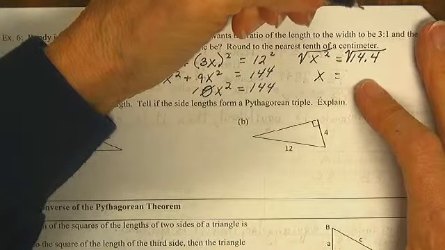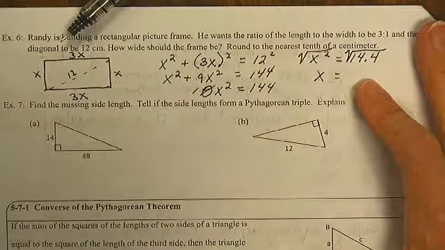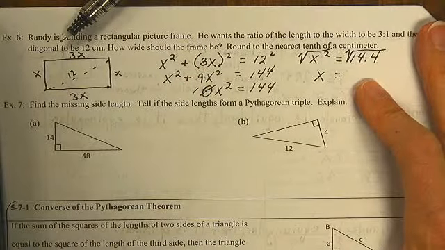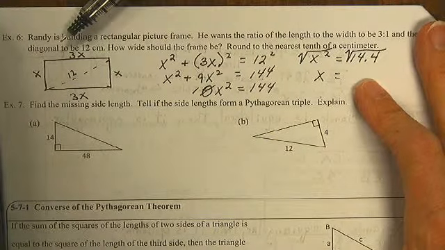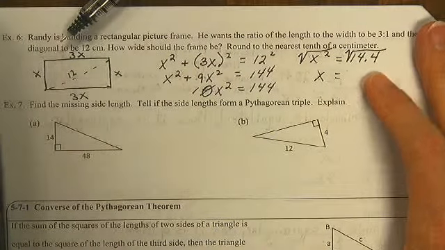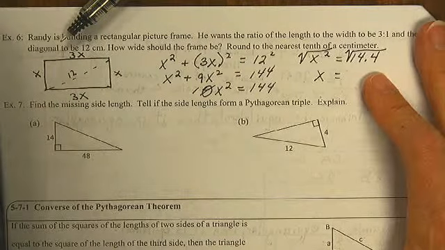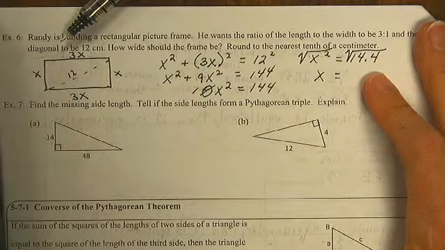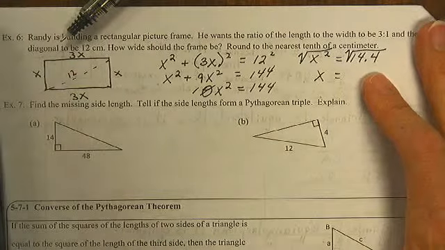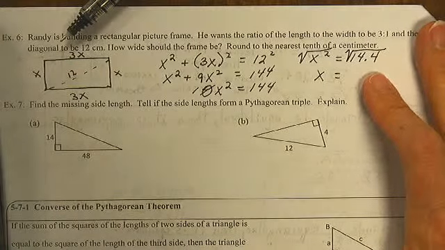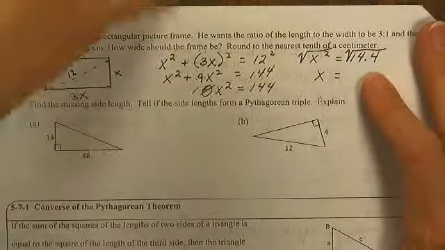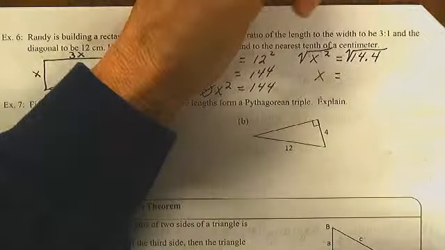Can that be? That doesn't seem right. Let's see. 144 is clearly 12 squared. What I want is the square root of 14.4. Well, that's why you check with a calculator to see whether things make sense.